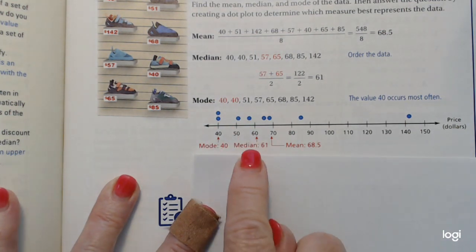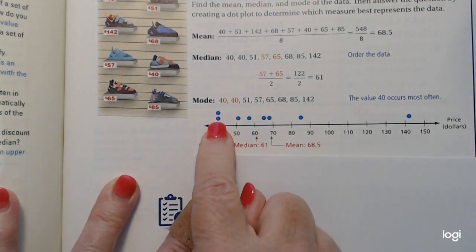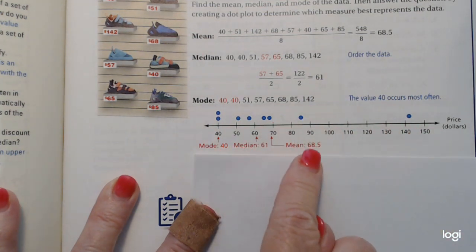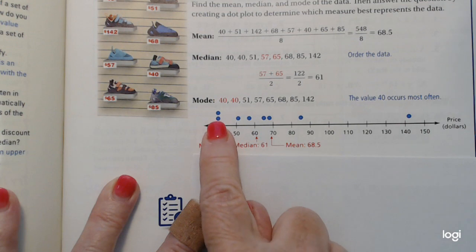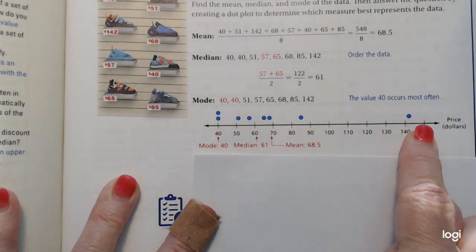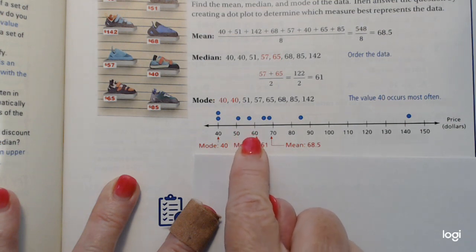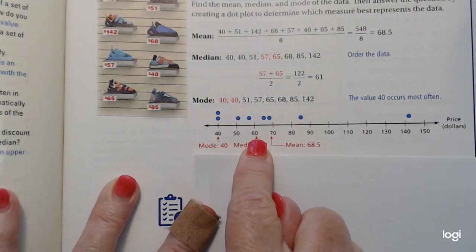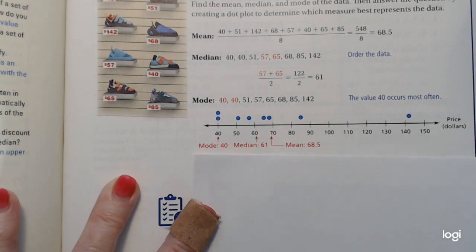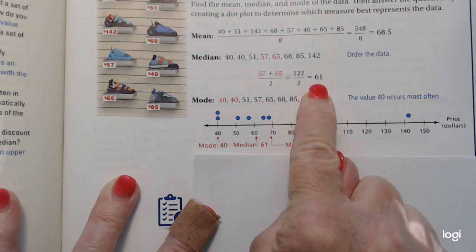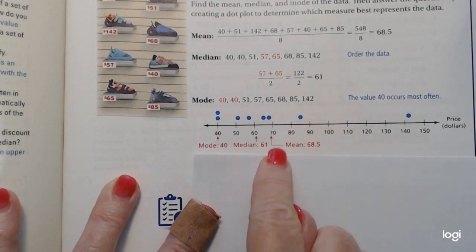So to me, the median would represent my data the most. If I had to choose between one of these three, saying which one represents my data, I would say that the median represents my data the most because it's kind of right here in the mix of my dots. So climbing shoes cost about $61 is what I would say, just because that is closer to my data.